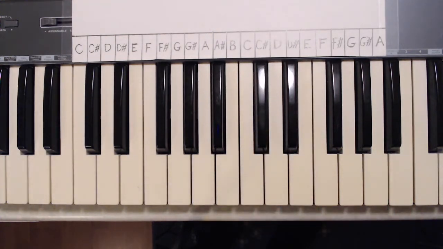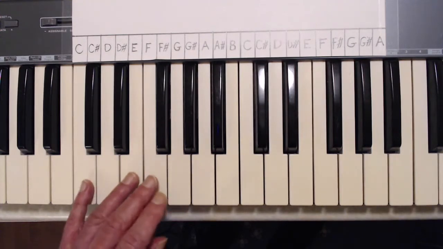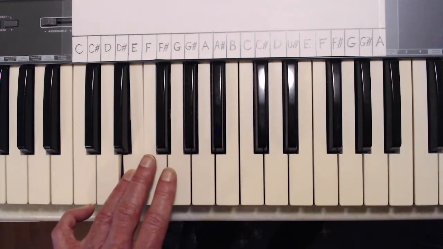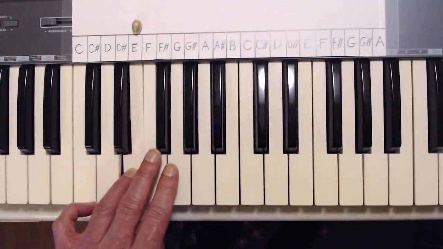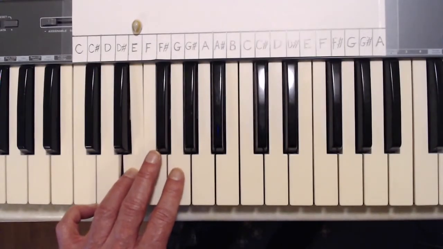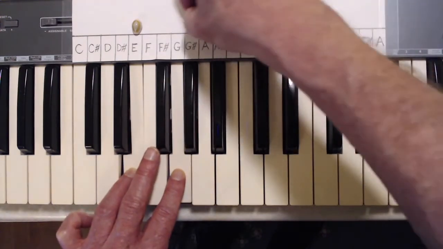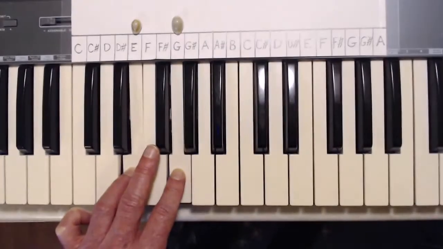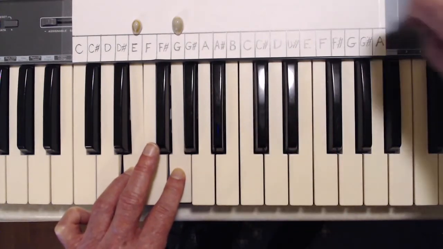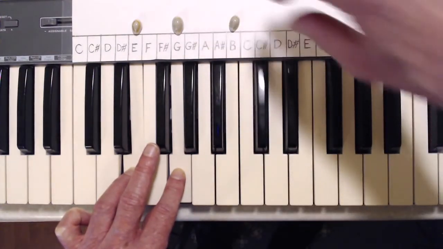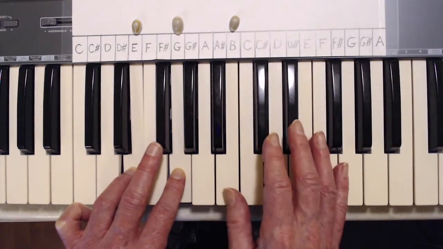And finally let's do E minor add 9. So I'm going to play my root note E, I'm going to play my major 3rd, which is G, and I'm going to play my 5th, which is B. Okay. Where's my 9th going to be?